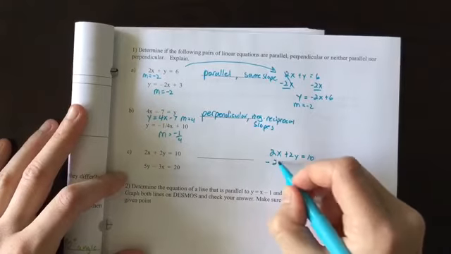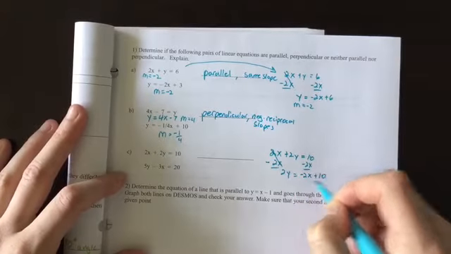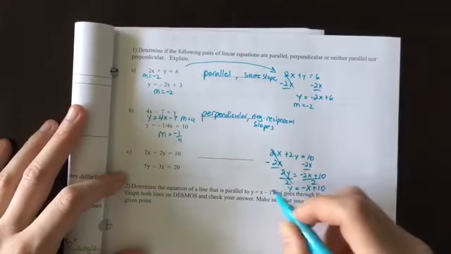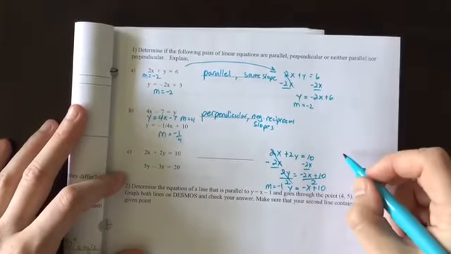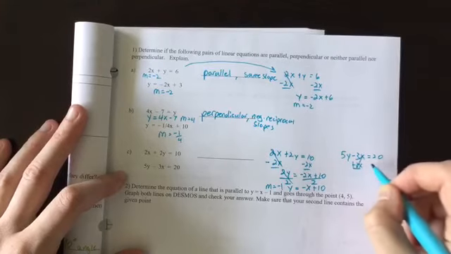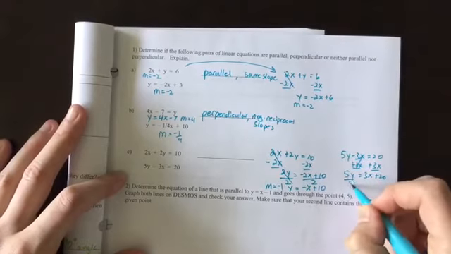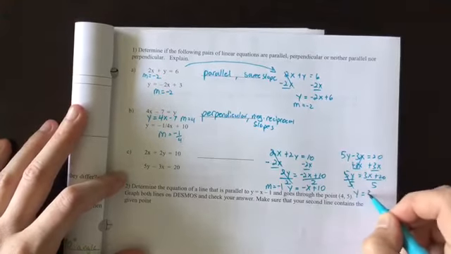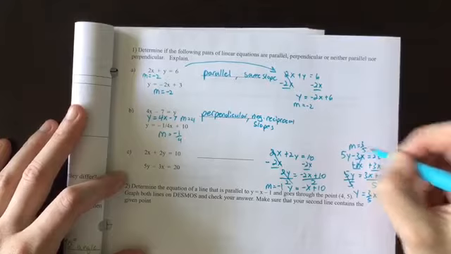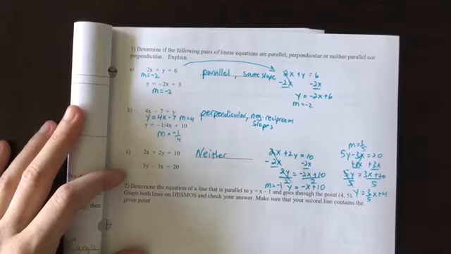Okay. C, we've got to get both equations in slope-intercept form, so let's start working on that. We'll subtract 2x from both sides. 2y equals negative 2x plus 10. Divide both sides by 2. So we get y equals negative x plus 10. I can see that that slope is negative 1. And then let's get that 5y minus 3x equals 20. Add 3x. 5y equals 3x plus 20. Divide by 5. We get y equals 3/5 x plus 4. So that one has that slope of 3/5. And we're going to say neither. And really our reasoning is there's no relationship within the slope.